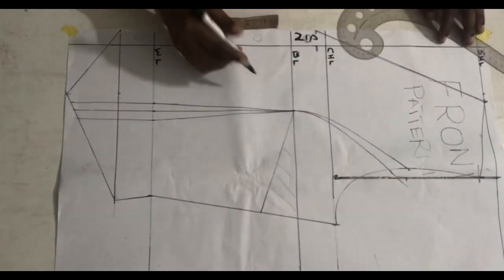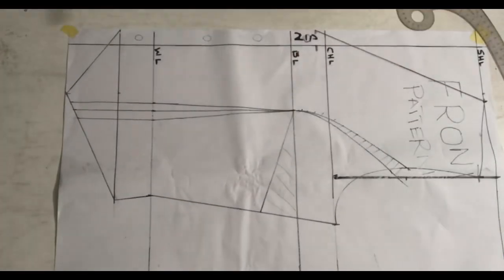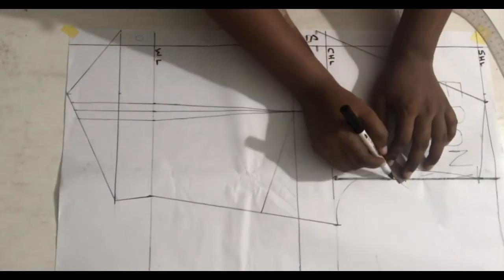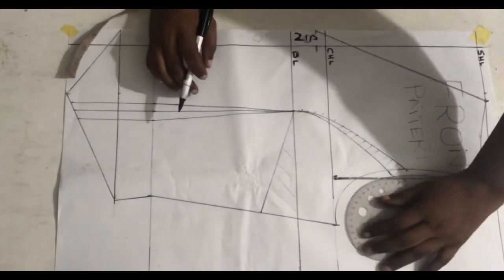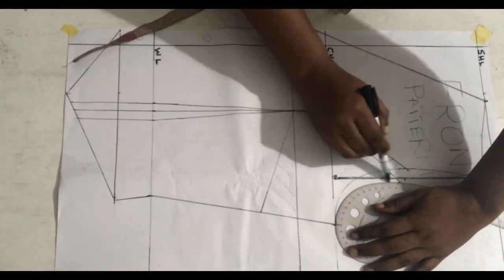I'm just shading out my dart. I will extend it by 1 inch from my armhole. Now this, I'm going to get a new armhole, because if you don't do this, your armhole is going to shorten. So I'm withdrawing my armhole.